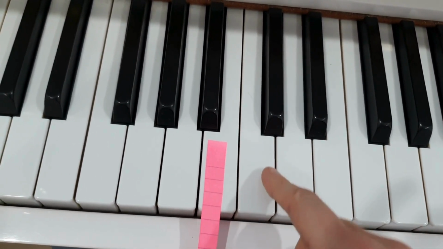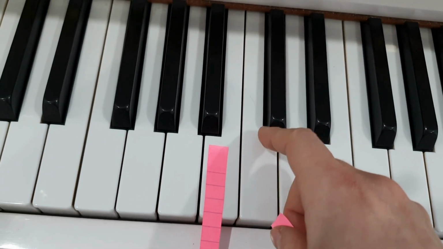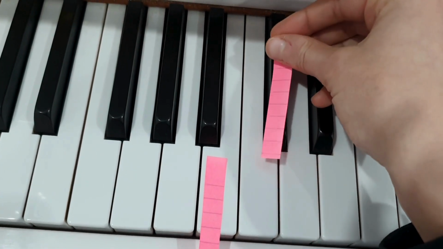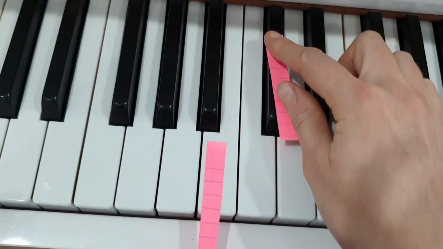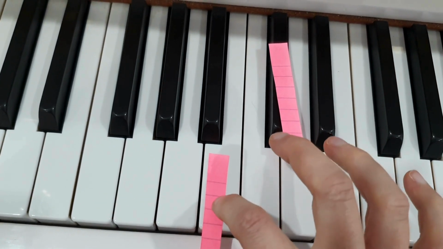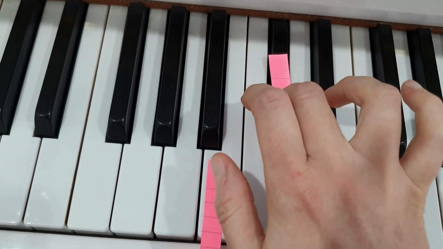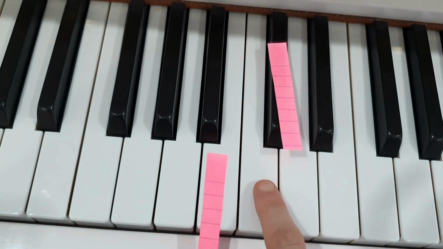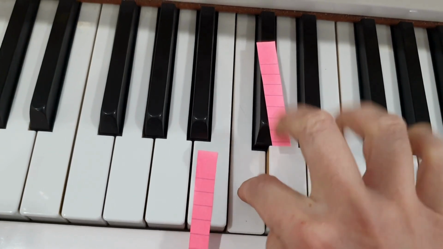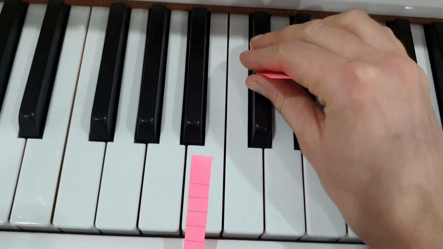I'm going to leave this one out and go to the next one. And that would be the major second from here to there because I have left one piano key in between.